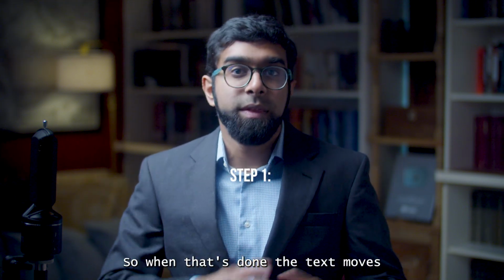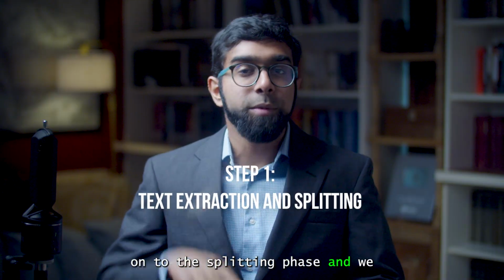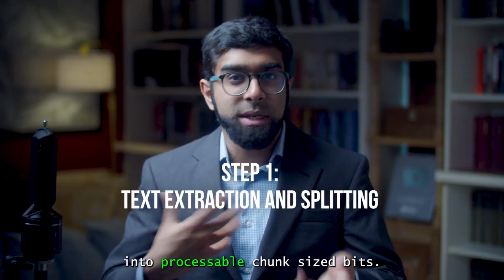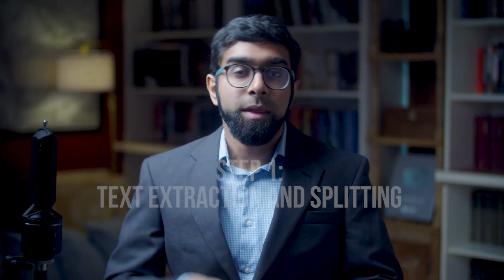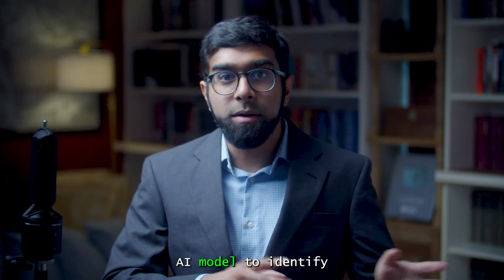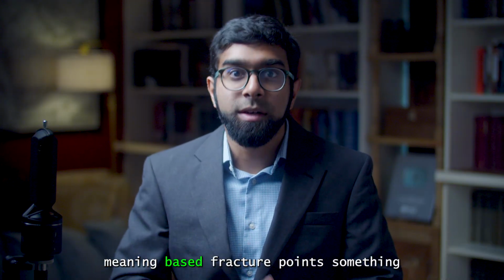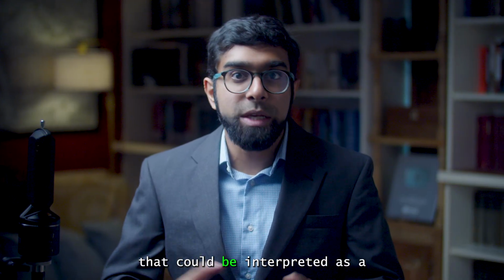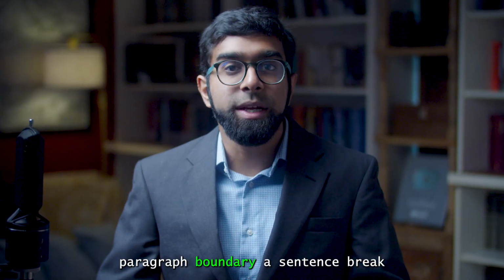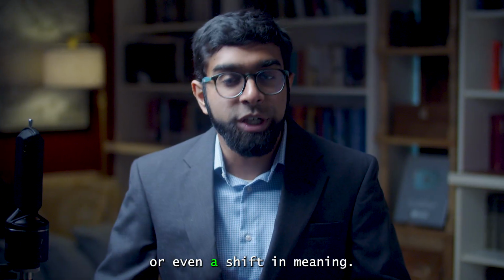So when that's done, the text moves on to the splitting phase, and we have three ways to split a text into processable chunk-sized bits. The pipeline runs a standalone AI model to identify meaning-based fracture points, something that could be interpreted as a paragraph boundary, a sentence break, or even a shift in meaning.